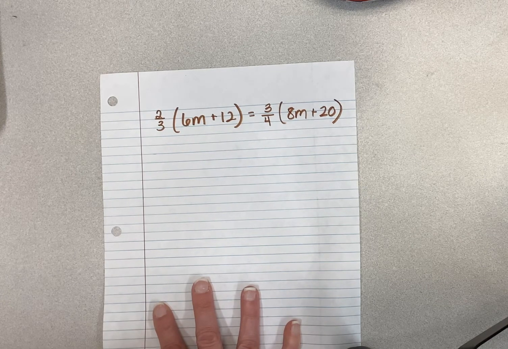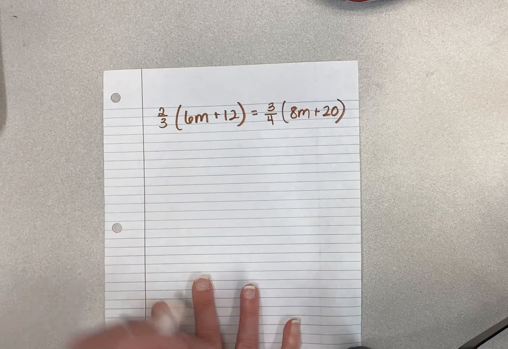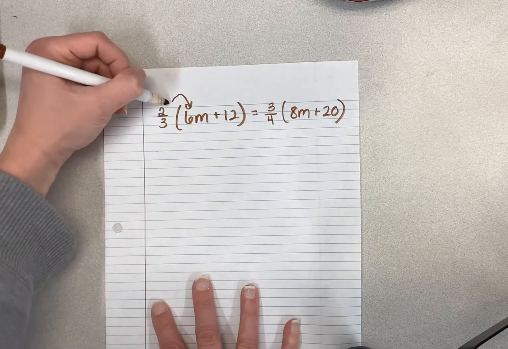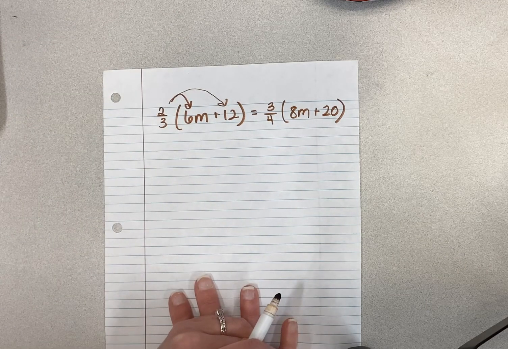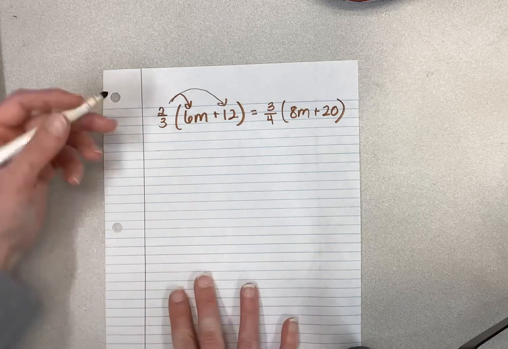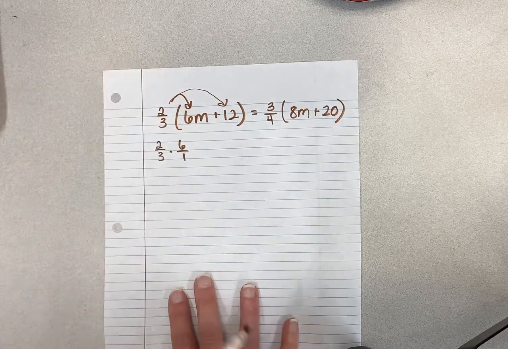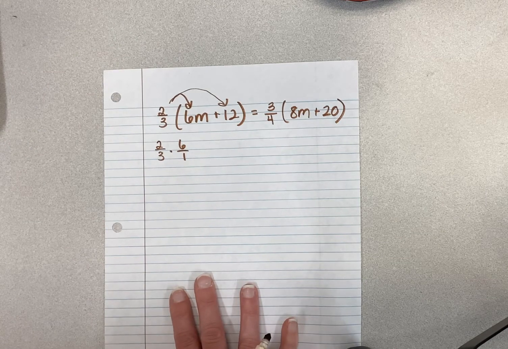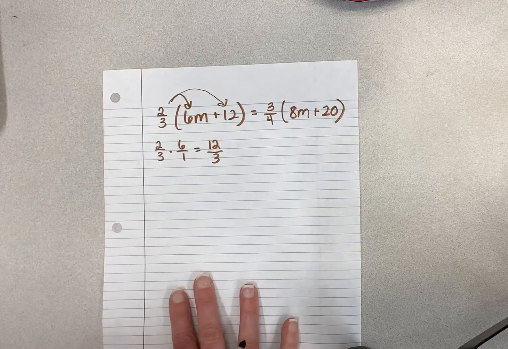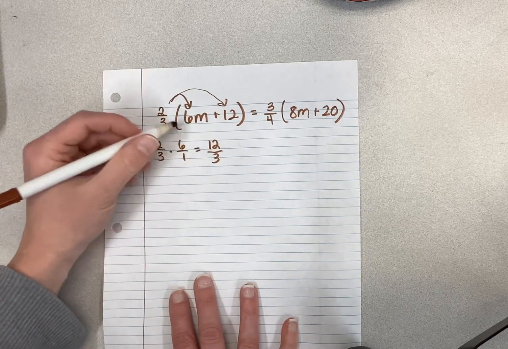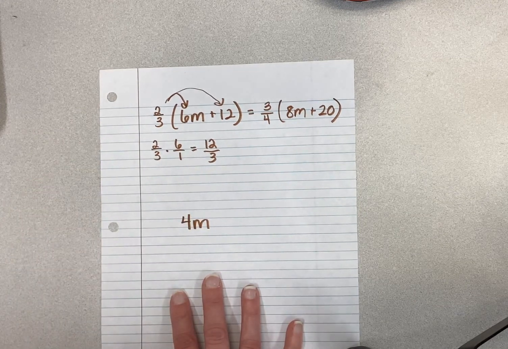You'll notice this one is a little bit more complex just because it has distributive property with fractions on both sides of the equal sign. But the process is going to be very similar to the last problem. We're going to have to multiply the fraction by the whole numbers inside the parentheses. 2/3 times 6m, I'm going to take that 2/3 times 6. I get 12 over 3, which simplifies to 4, and there was an m attached to that. I'm going to slide this down and put my fraction work up above and my final terms down here.